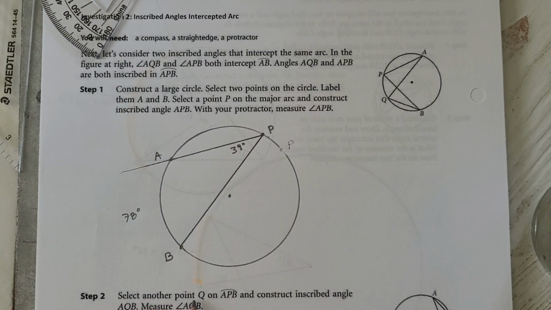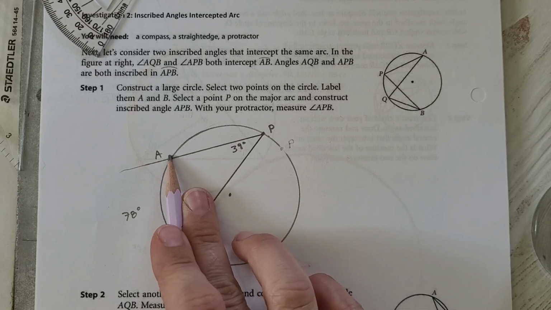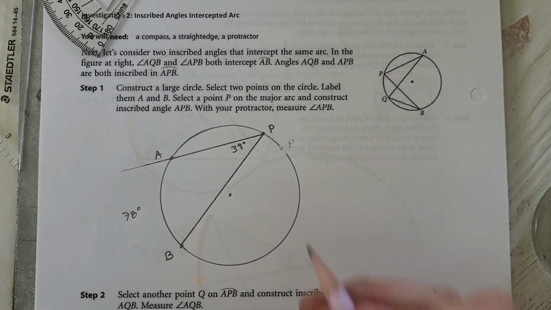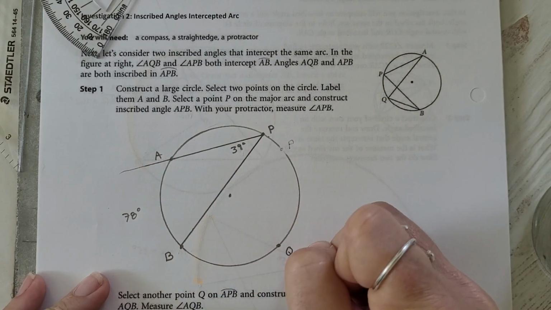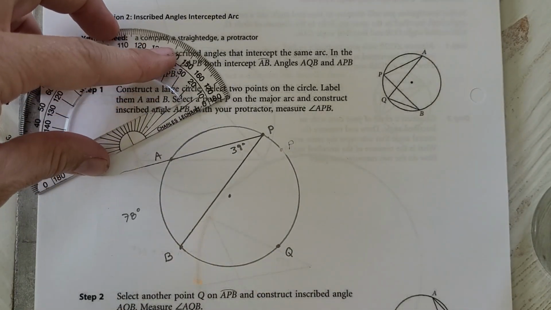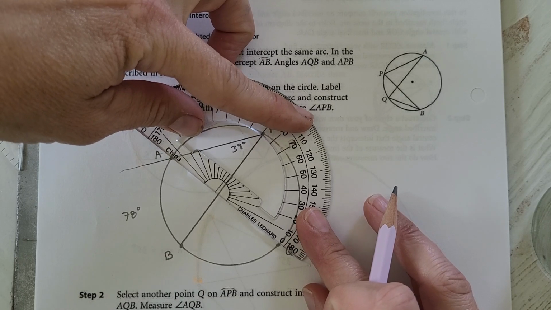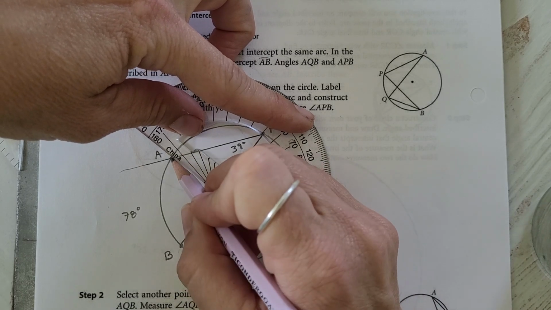So now we're going to select another point Q on arc APB. Here's arc APB, and we can select Q anywhere. So I'm going to select Q right down here. I could have put it here, it doesn't really matter. And now we're going to construct inscribed angle AQB. Again, Q is our vertex point.